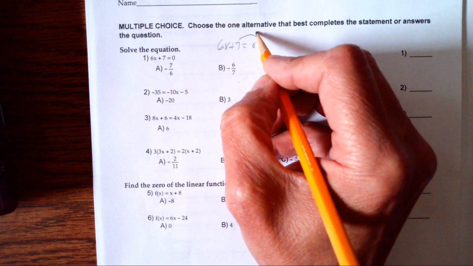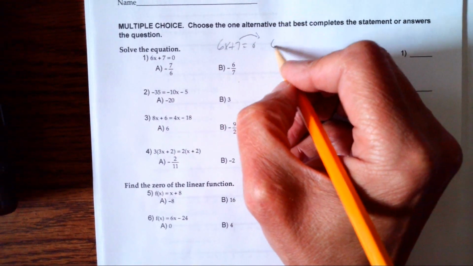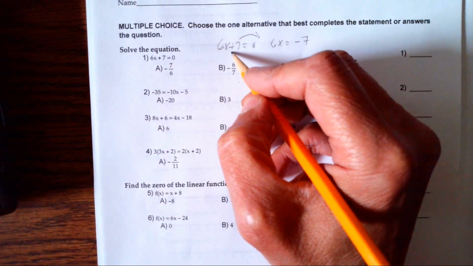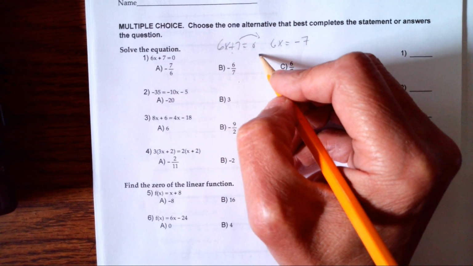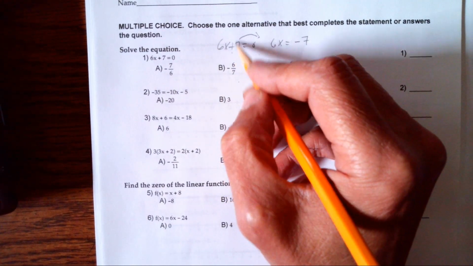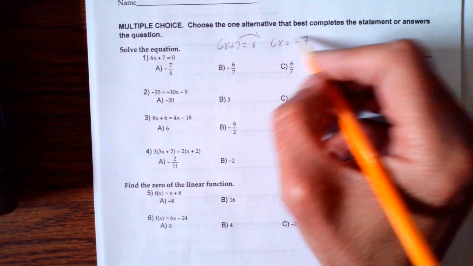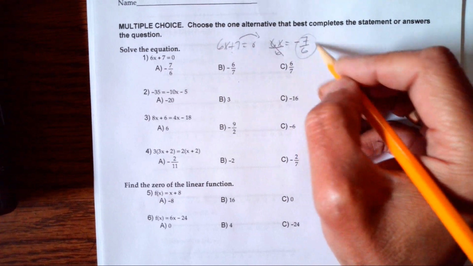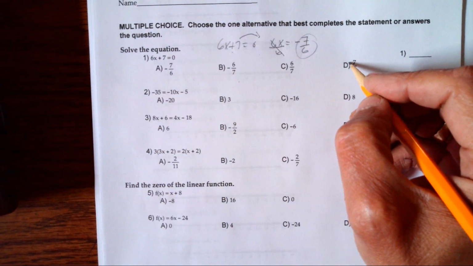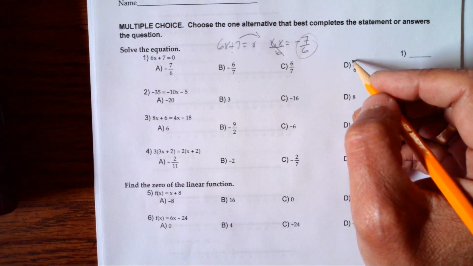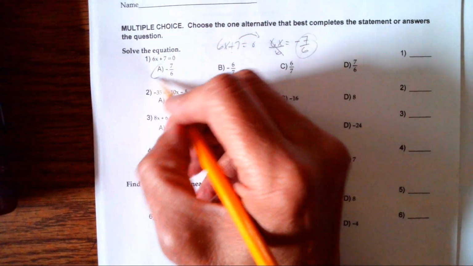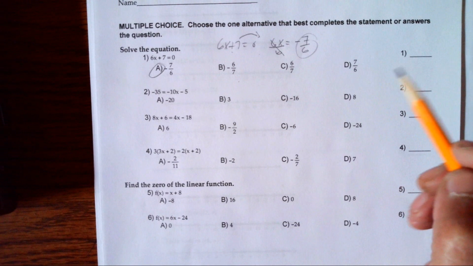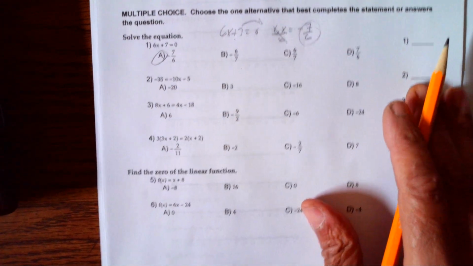I'm going to take the 7, bring it onto the other side of the equation. 6x, if it's positive here, shows up negative there. What I've basically done is subtract 7 here, subtract 7. Positive and a negative would cancel out. And the last step here is to divide both sides by 6. 6 is canceled, and there you see it, negative 7/6. Letter A, yeah, negative 7/6.